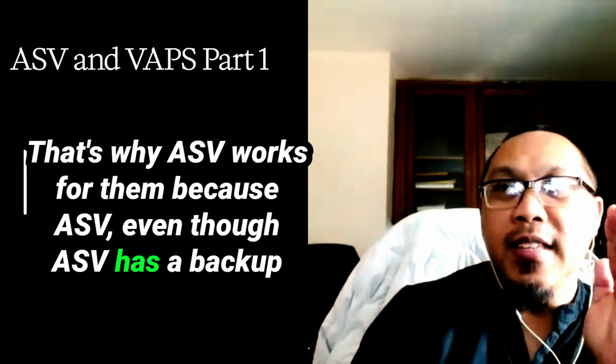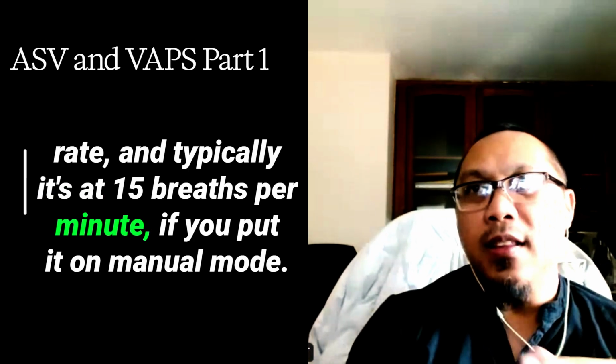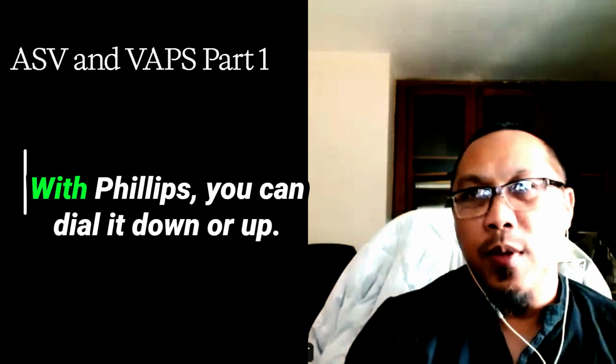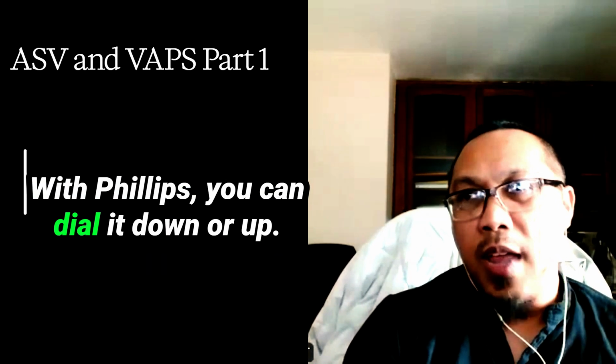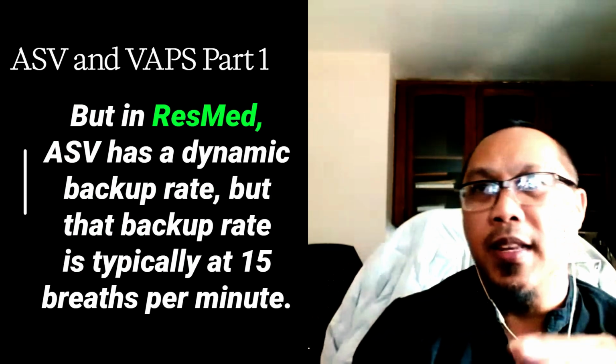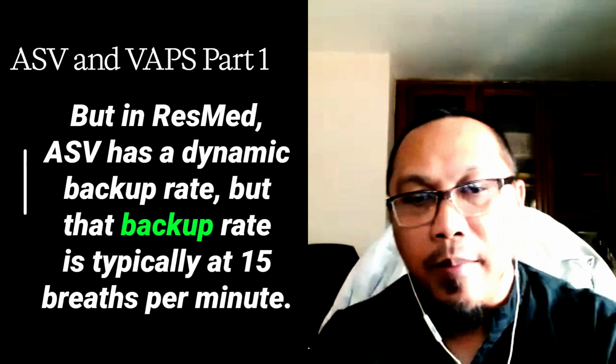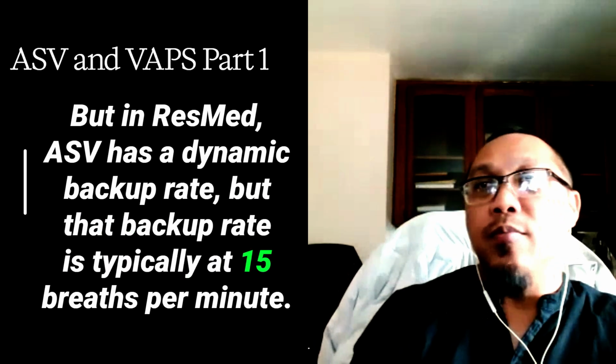That's why ASV works for them, because ASV has a backup rate, and typically it's at 15 breaths per minute. If you put it on manual mode with Philips, you can dial it down or up. You can increase or decrease that backup rate. But in ResMed, ASV has a dynamic backup rate. But that backup rate is typically at 15 breaths per minute.